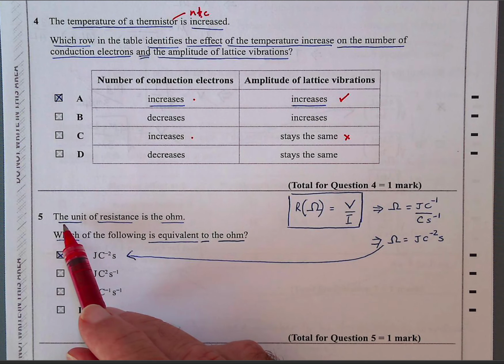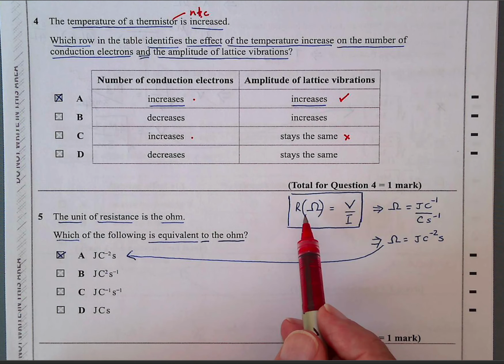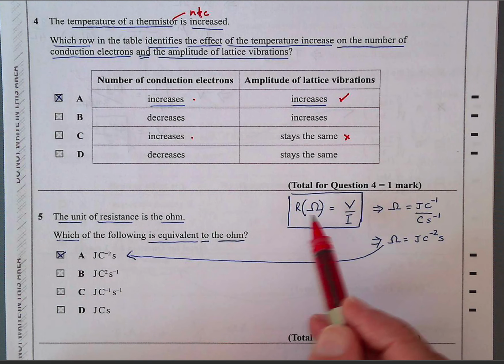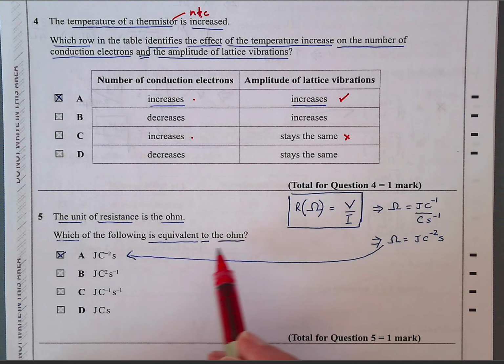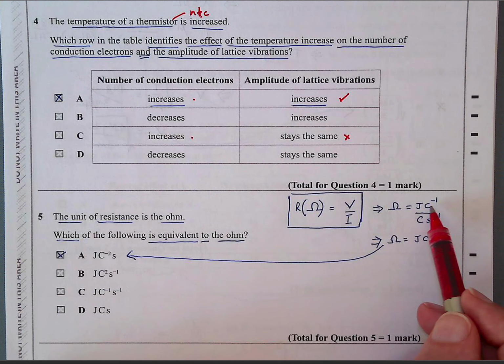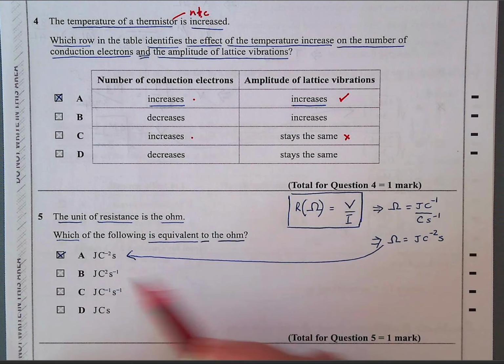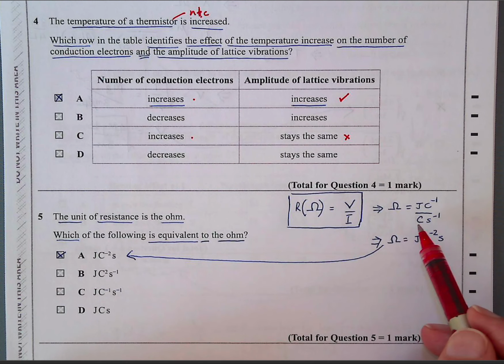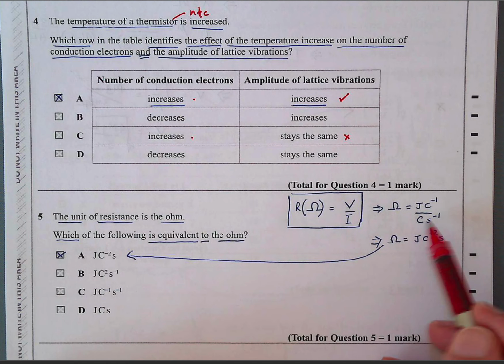Now it then gives you a unit of resistance is the ohm, so the formula for the ohm is voltage over current. That means if we're looking at the units, we need to find out which of the following is equivalent to the ohm. An ohm would be joules per coulomb, because a volt is a joule per coulomb, so J C to the minus 1. And you can see all of the answers have joules in it. You don't have to do it in base units. Current is coulombs per second. They just want you to see that you can mess around with the units and simplify them.